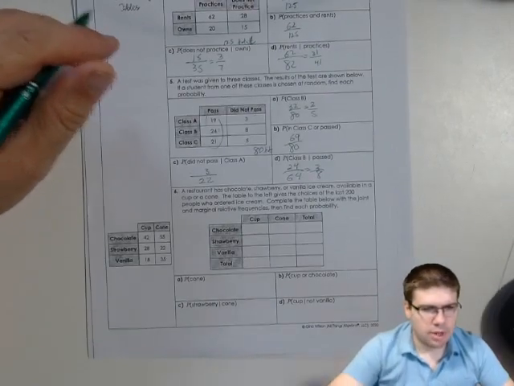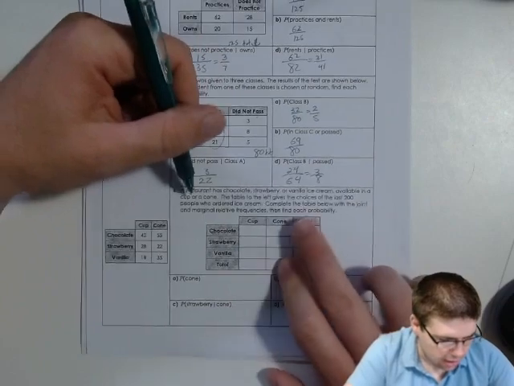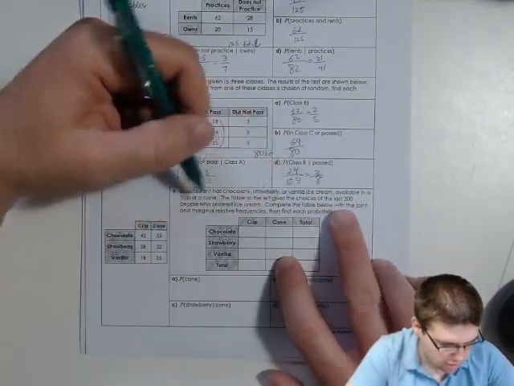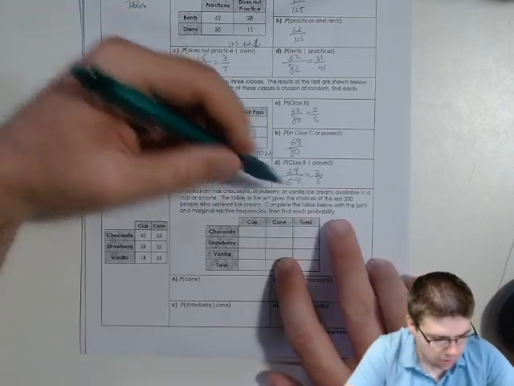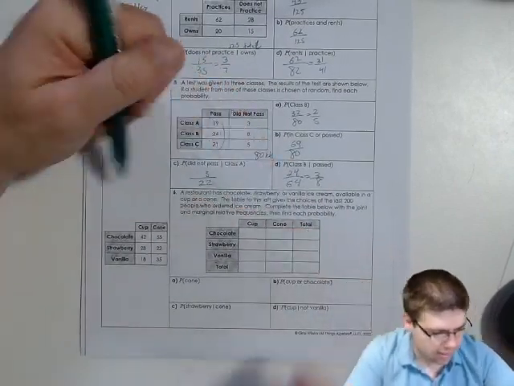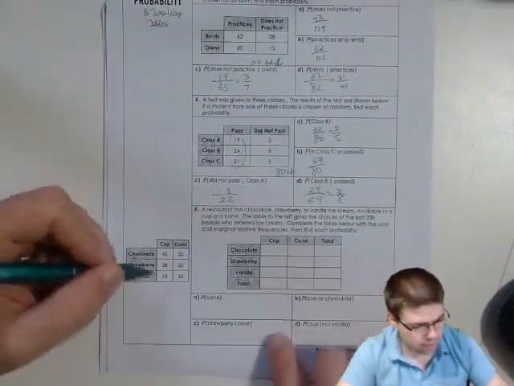All right, next example, a restaurant has chocolate, strawberry, or vanilla ice cream available in a cup or cone. The table to the left gives the choices of the last 200 people who ordered ice cream. Complete the table below with the joint and marginal relative frequencies, then find each probability. So we can do it in terms of the whole numbers. We can also do this in terms of relative frequencies.